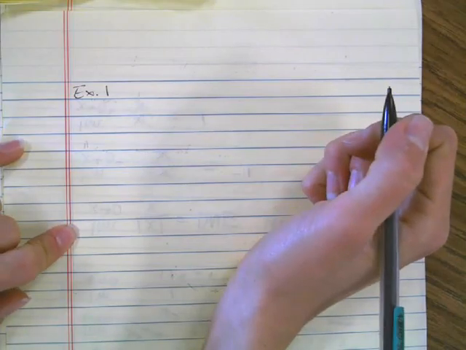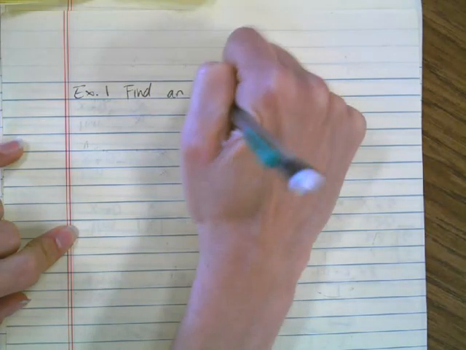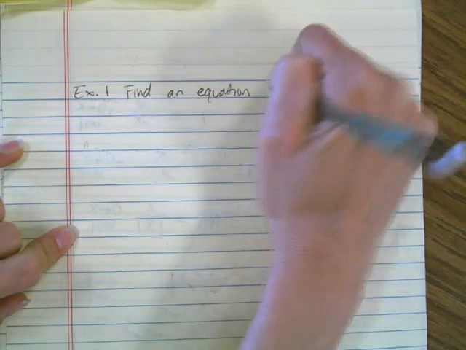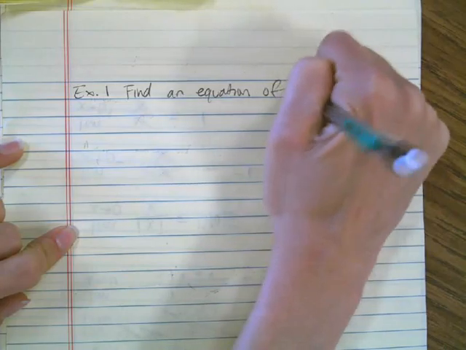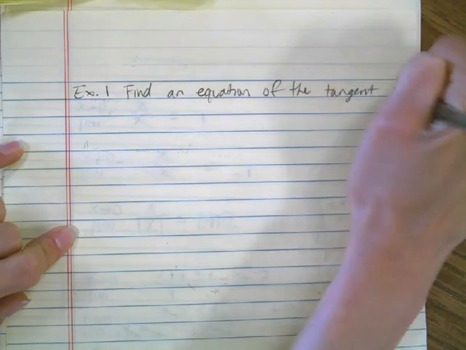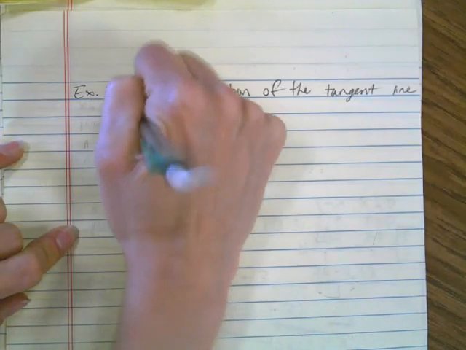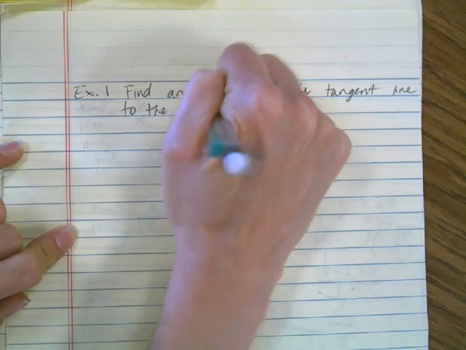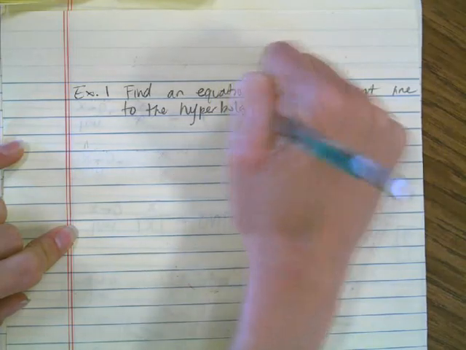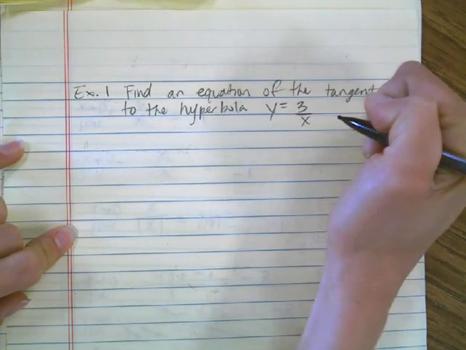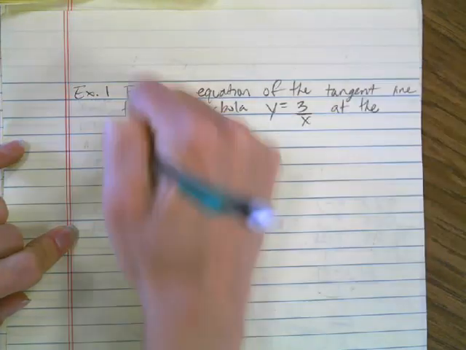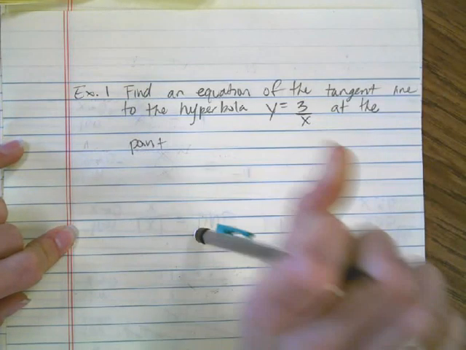Okay, so let's say they say find an equation of the tangent line to the hyperbola y equals 3 over x at the point 3, 1.